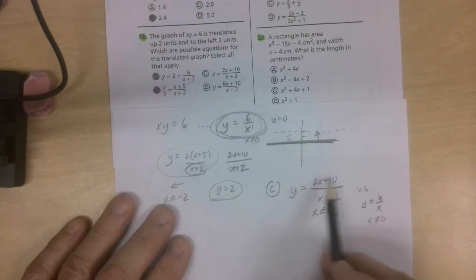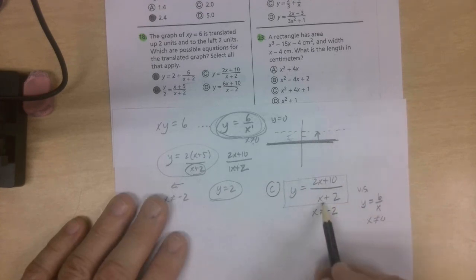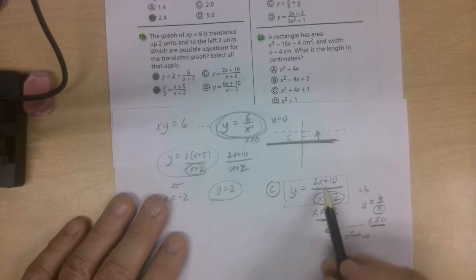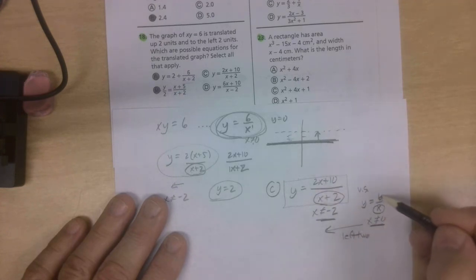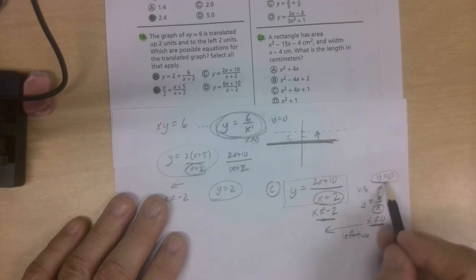So now we're up to letter C. Does this move it left 2 and up 2? And the answer is yes, but here's why. Vertical asymptote, x equals -2. Vertical asymptote, x equals 0. So we see that it's been moved left 2, which works. And then you look at this, and we're like, hey, wait a minute. We know that this one has a y equals 0 horizontal asymptote.